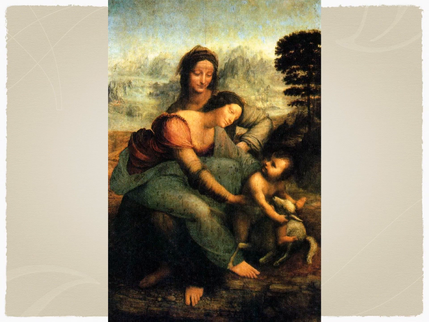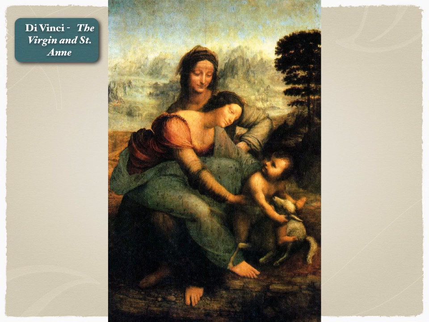It's worth it. All right, so here we have another one by Leo. So Leo's giving us the Virgin and Saint Anne. Again, a very religiously themed painting here. But the Virgin and Saint Anne.